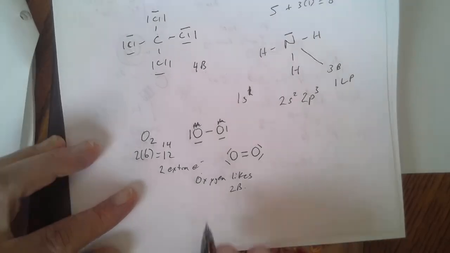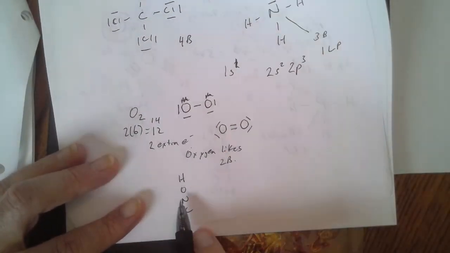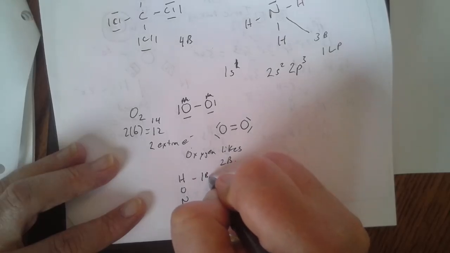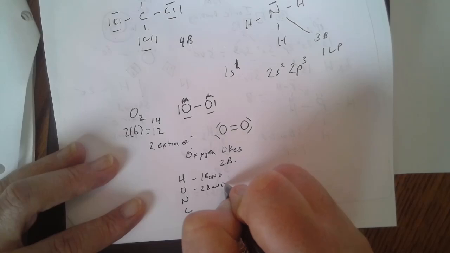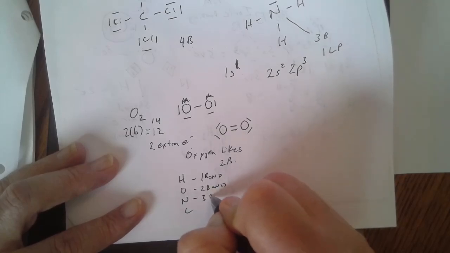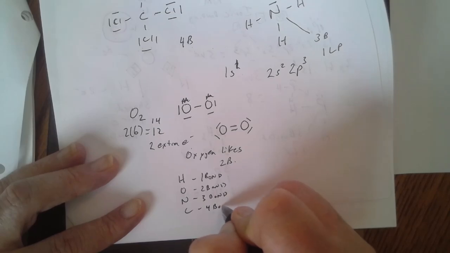It's true. We have something called the honk rule. Hydrogen and halogens like 1 bond. Oxygen likes 2 bonds. Nitrogen likes 3 bonds. Carbon likes 4 bonds.